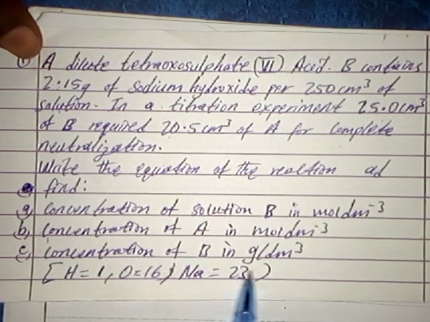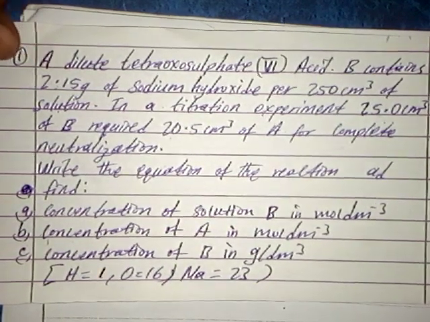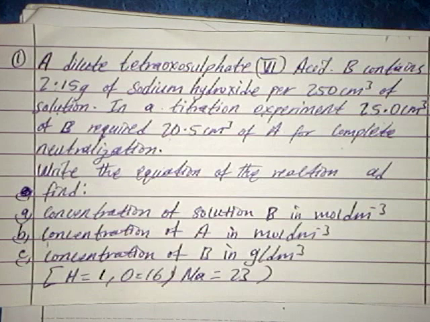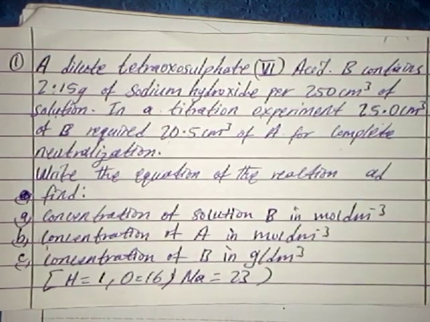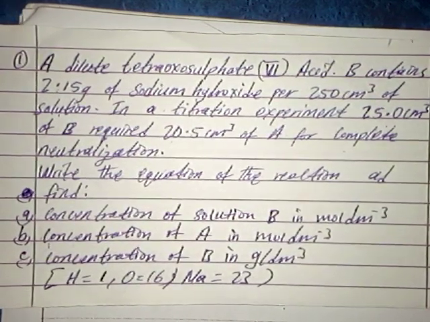And C, concentration of B in gram per dm cube. Good. I hope it's clear. Please pause the video and write this question and solve along with me, right? Thank you. Now let's move.